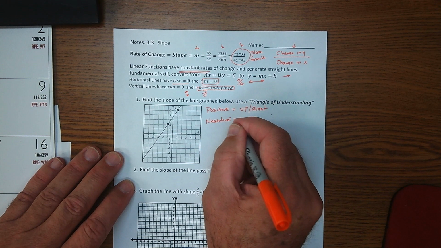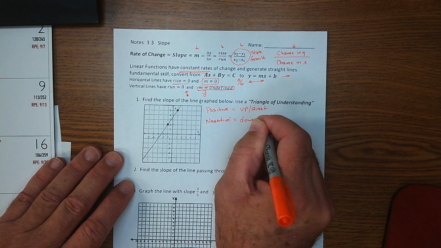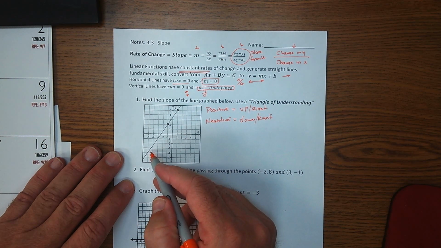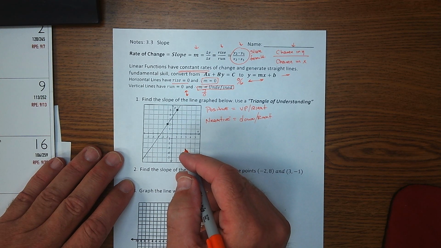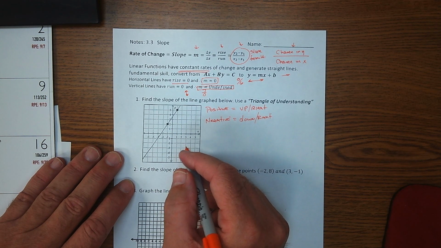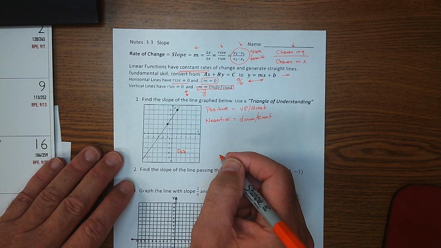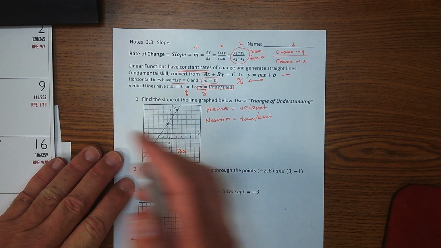Negative slopes go down to the right. So we look at this line. Is it going up to the right or down to the right? Up to the right. Okay, so this is a positive slope. Decide that before you do anything else.